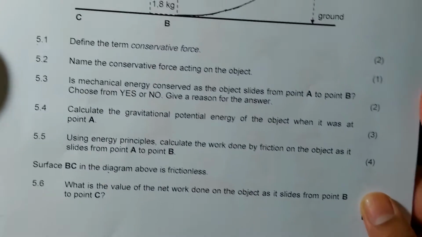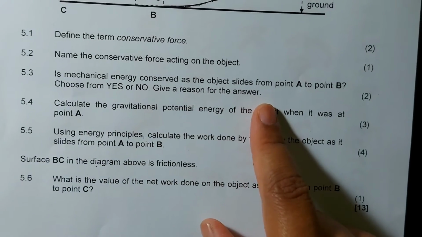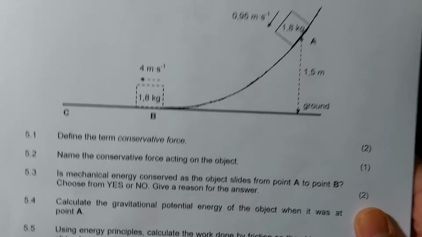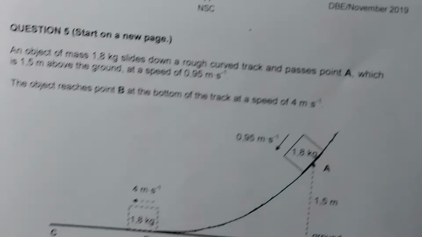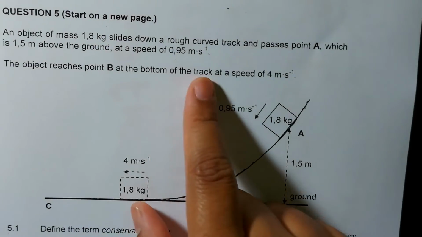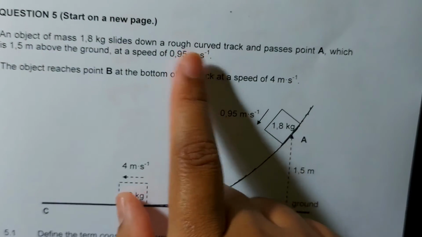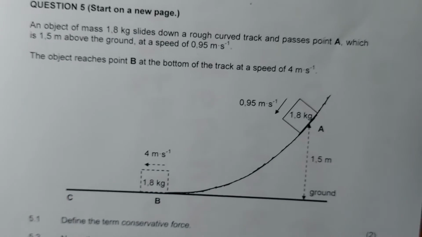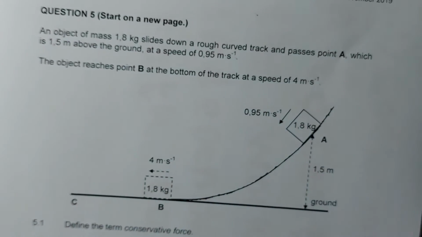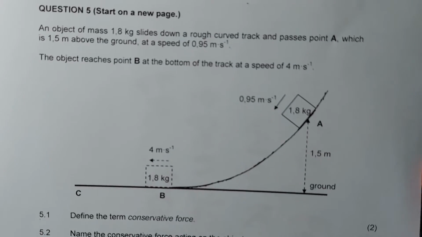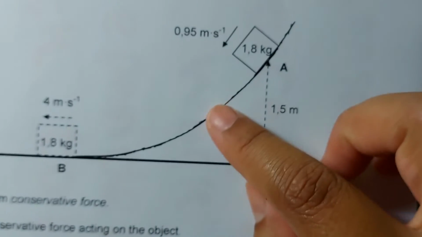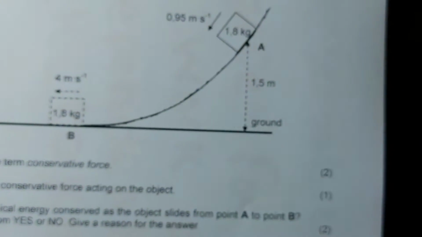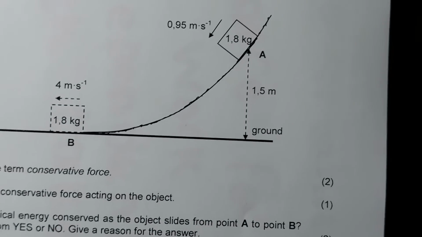The third question is: is mechanical energy conserved as the object is sliding down from point A to point B? And this is where we can look at the diagram and the description of the question. It describes the curved track as rough. As we know, when there's a rough surface, there is a lot of friction involved. And it also doesn't say that it's an isolated system. We can also see even from the picture that they've drawn these squiggly lines, and that indicates that this is a rough surface, and it reminds you that friction is present.